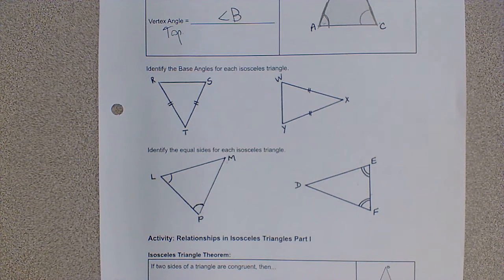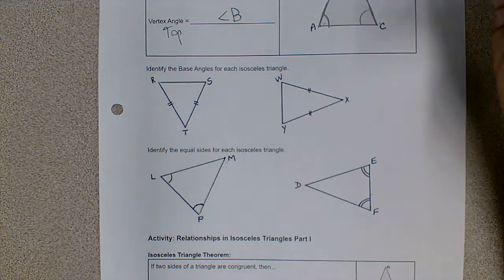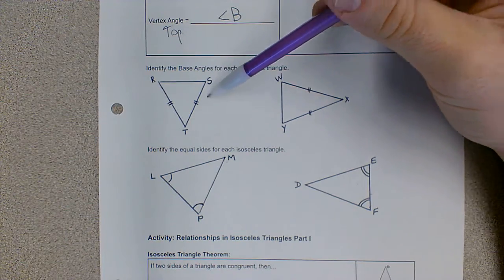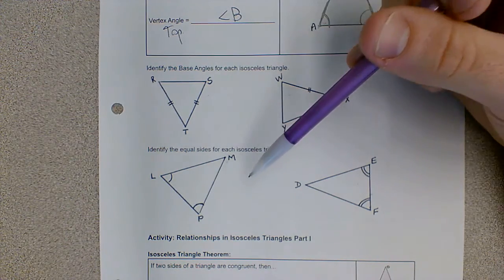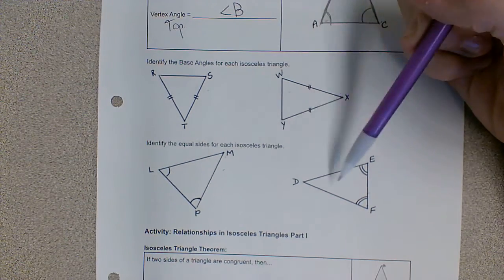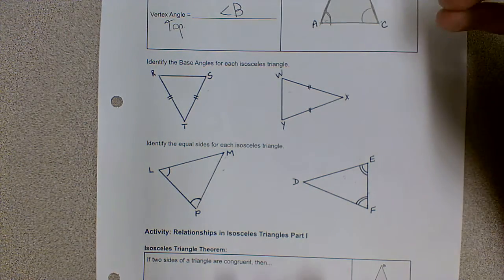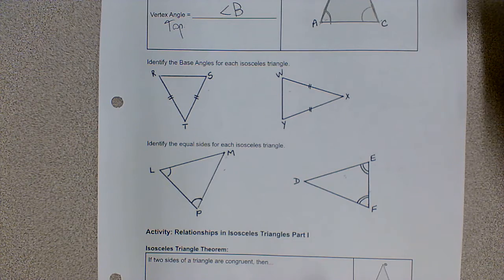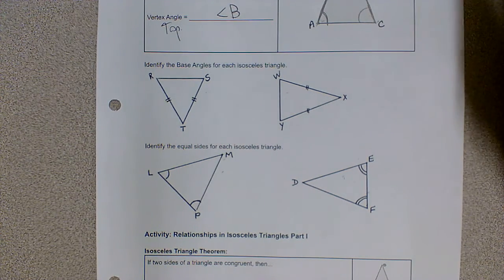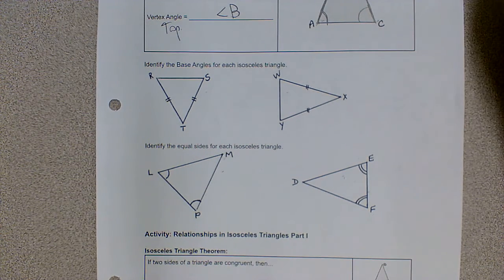So these questions here are having us identify different parts of our isosceles triangle. I'll actually go ahead and let you pause for a second. I want you to see if you can find the base angles for these two, and then the equal sides for these two. Okay, now that you've paused and filled them in yourself, I'm going to go ahead and write my own answers. Again, if you haven't paused and tried to answer these yourself, you should go ahead and do so.